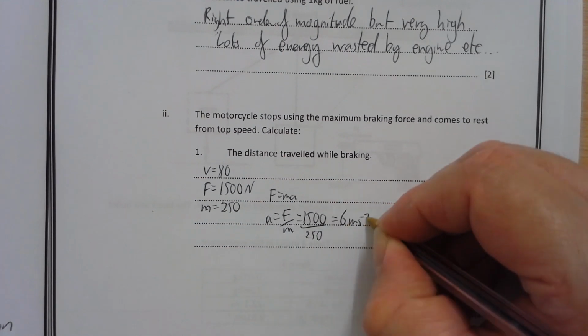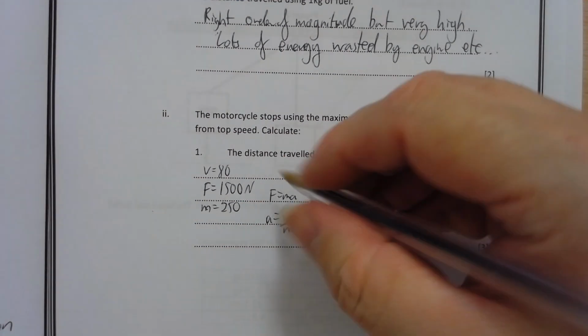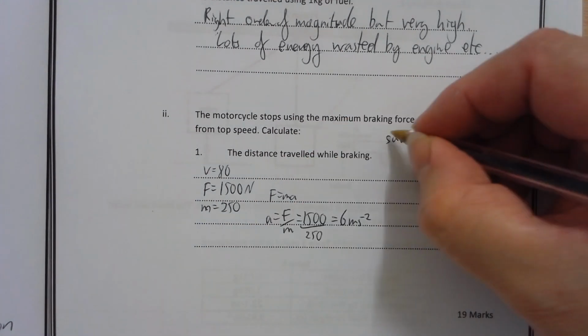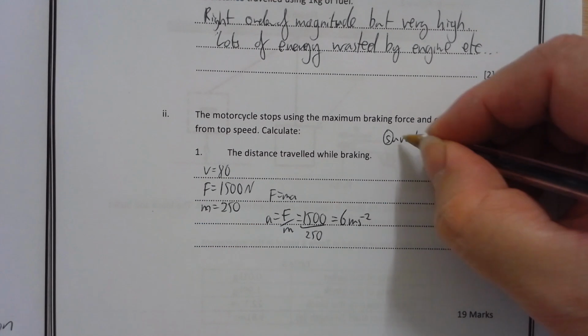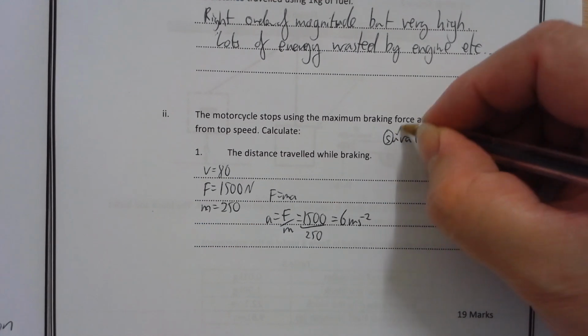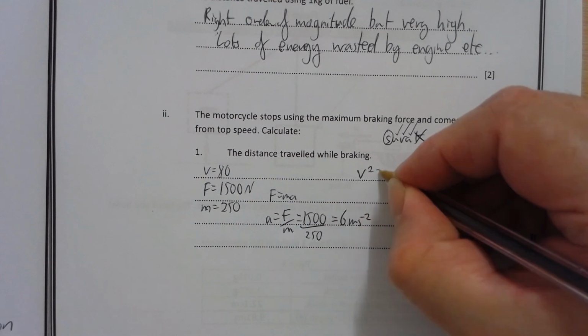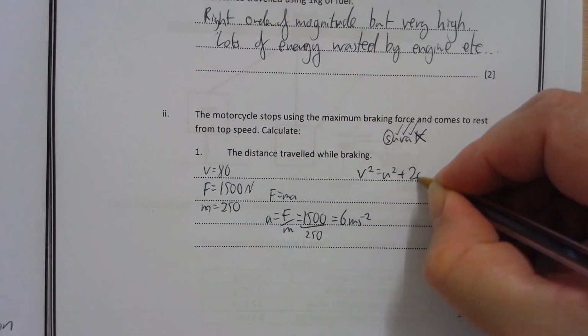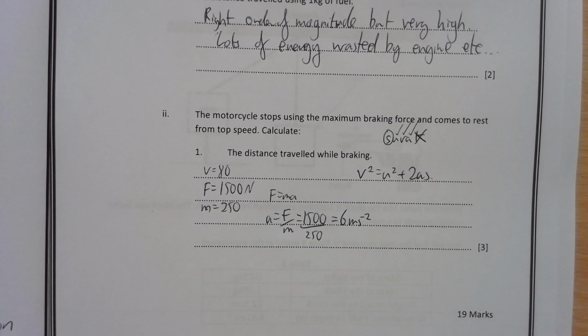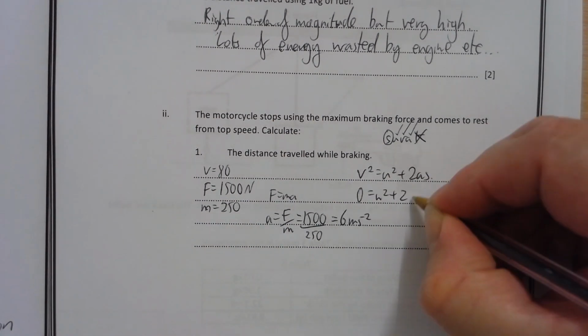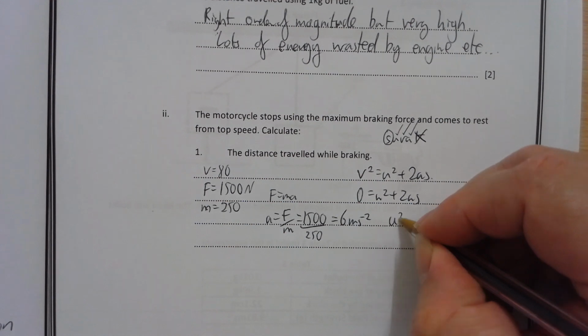So if we think about SUVAT, we want to know the distance. That's what we want to know. We know the initial velocity is 80. We know the final velocity is 0, because it comes to rest. We know the acceleration. We don't know the time. So we're using v squared equals u squared plus 2as. So that's going to be 0 equals u squared plus 2as. So u squared is minus 2as.